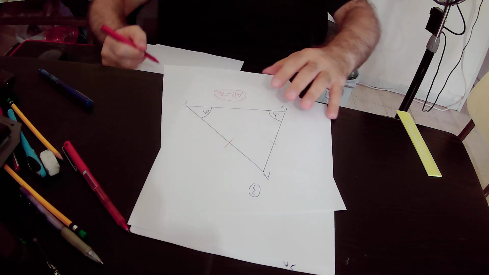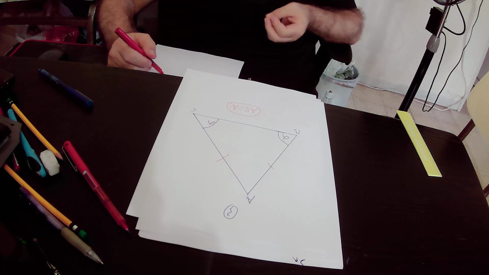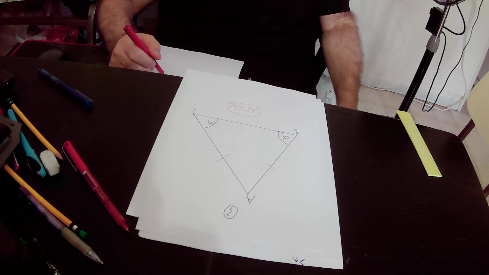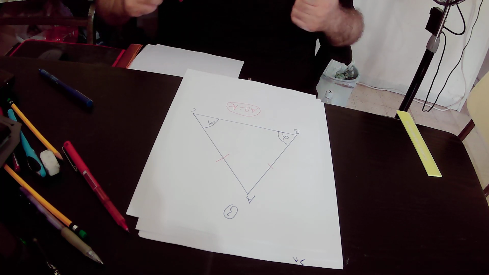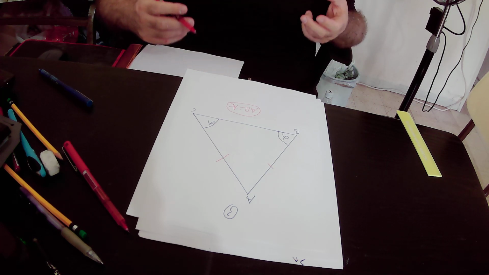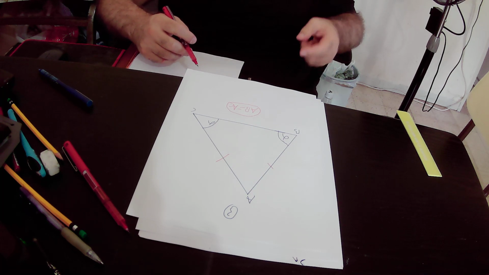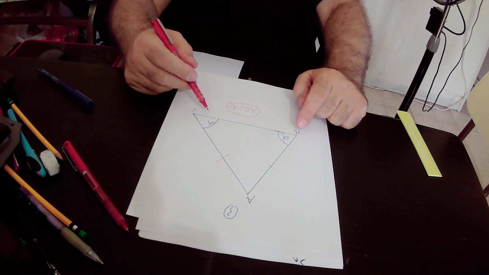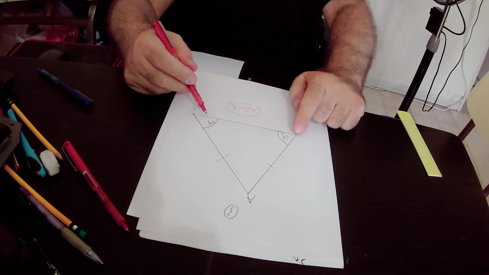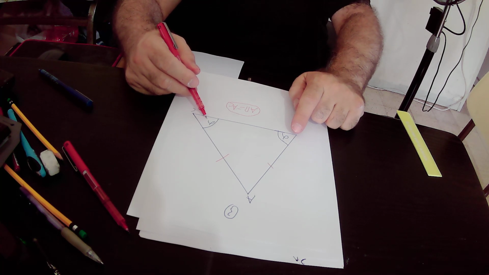So if you have in a triangle two angles that are equal to each other, then the sides that are in front of those two equal angles will also be equal to each other. Here in triangle ABC we have two angles equal to alpha.